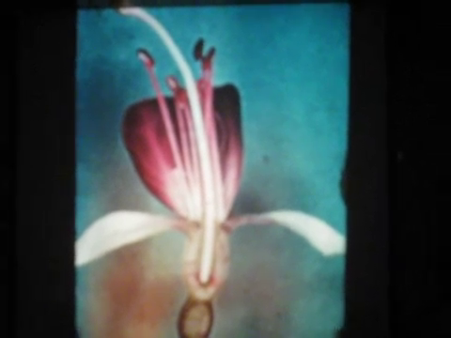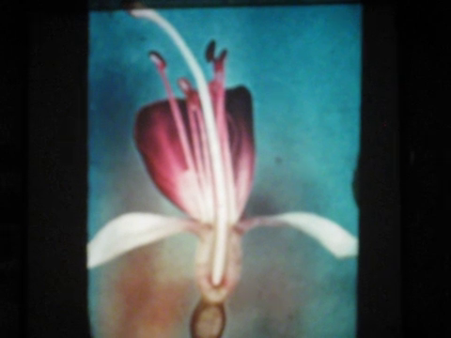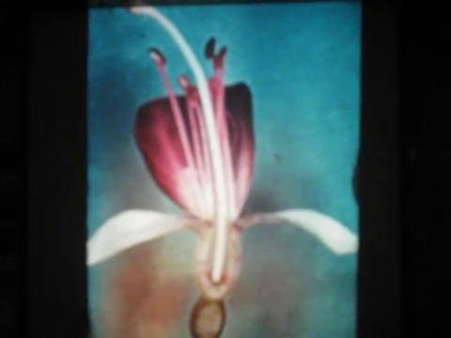Was this the flower you saw? No. Okay. So the same basic flower parts, but is this a superior ovary or an inferior ovary? What kind of ovary do we have here? An inferior ovary. Okay.